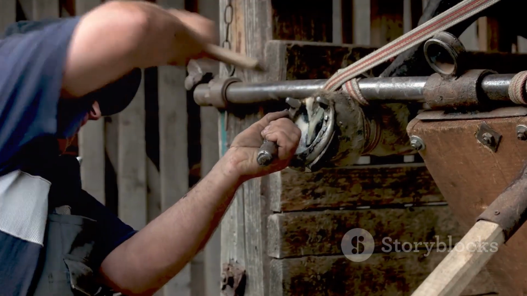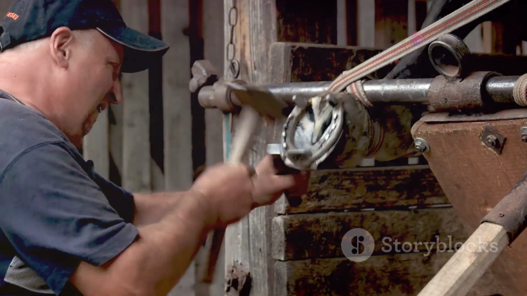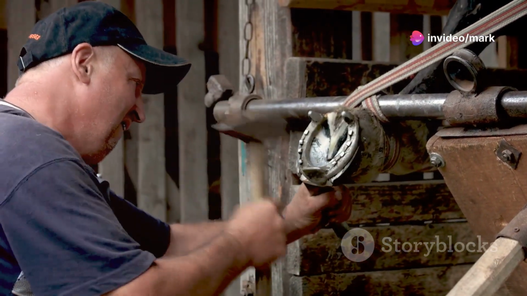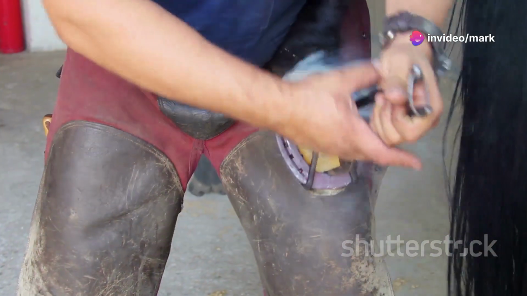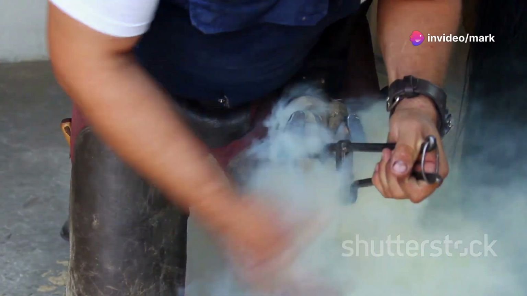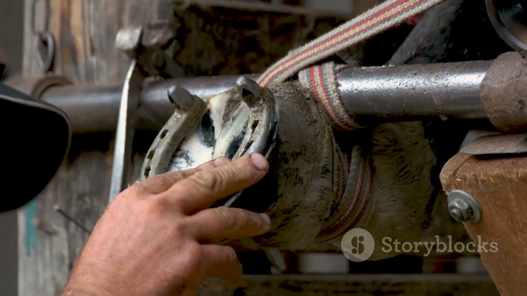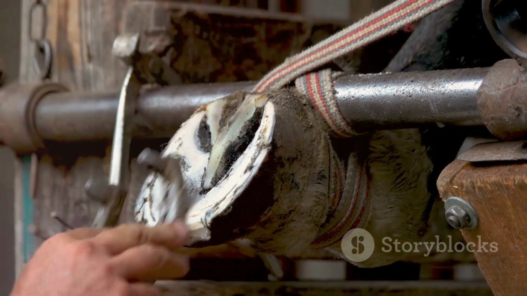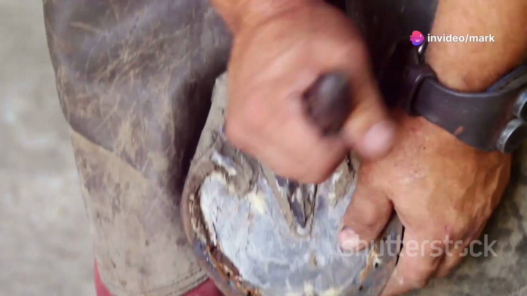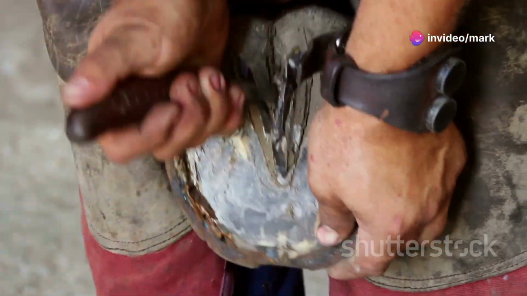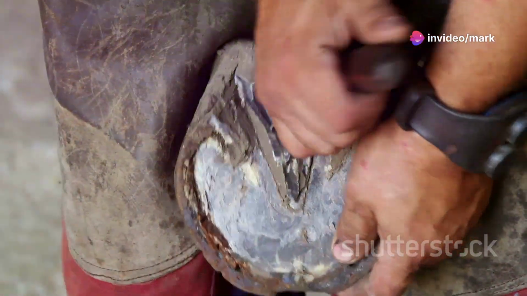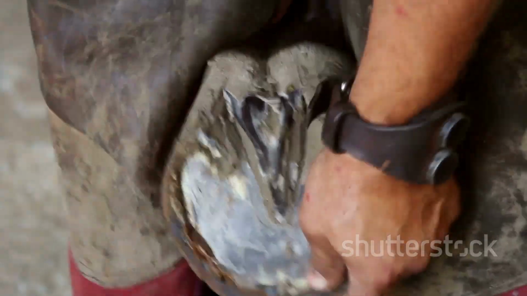Section 4. Farriery. Approaches to managing navicular syndrome. Farriery plays a vital role in managing the symptoms of navicular syndrome. The primary goal of farriery treatment is to reduce the strain on the deep digital flexor tendon and navicular bone. This is achieved by altering the hoof's conformation and mechanics through corrective shoeing and trimming.